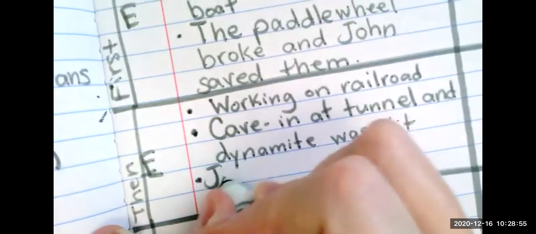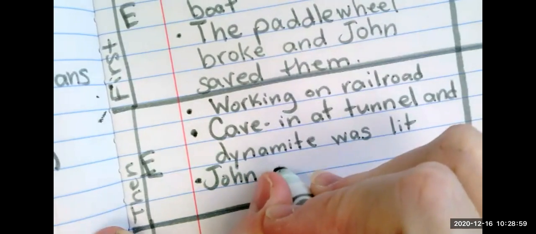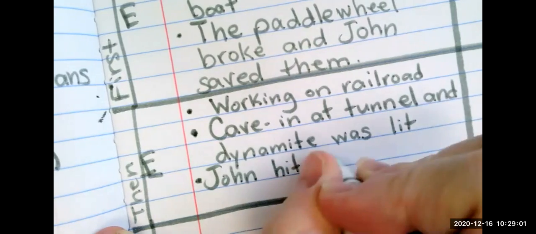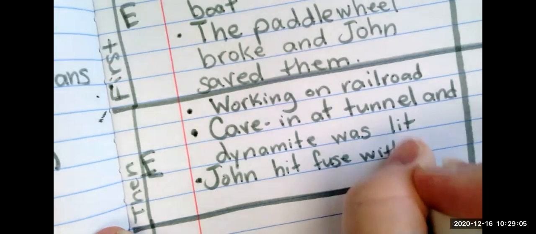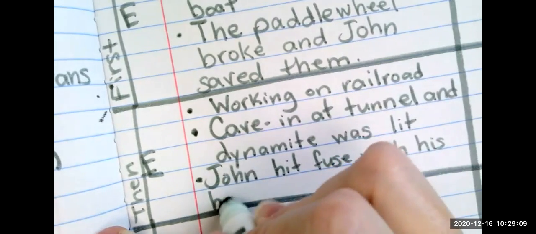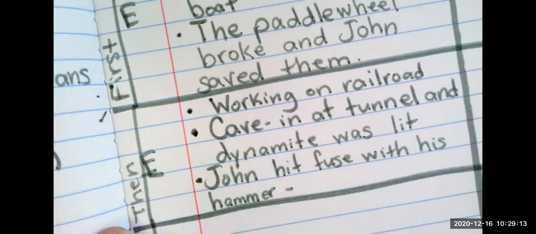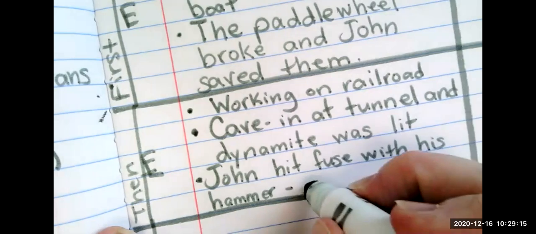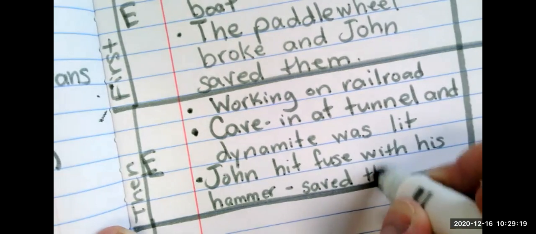So John hit the fuse with his hammer. And when he did that, what did he end up doing for all those men stuck in the cave? What did he do? He saved their lives again. He saved more people's lives.